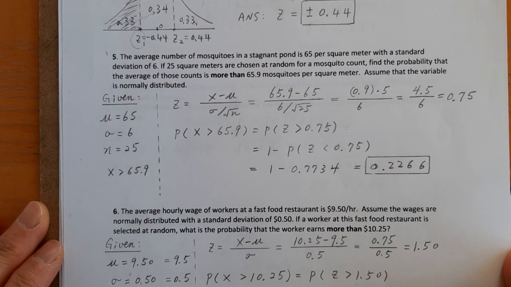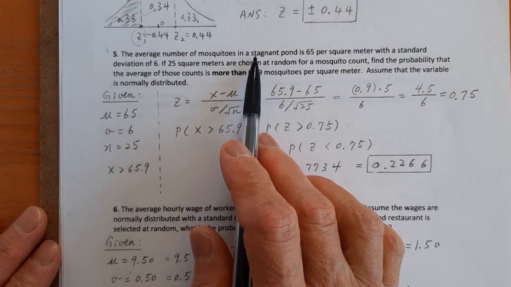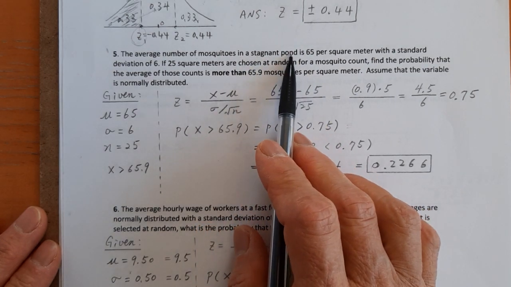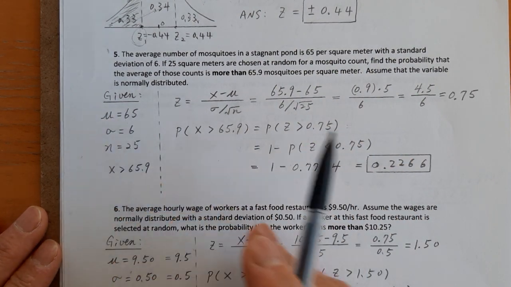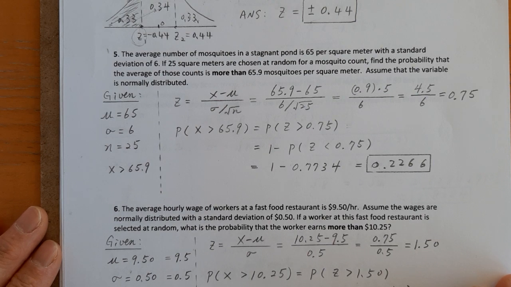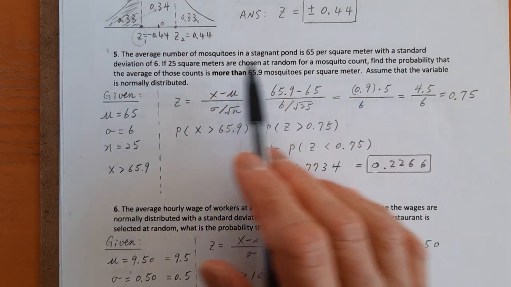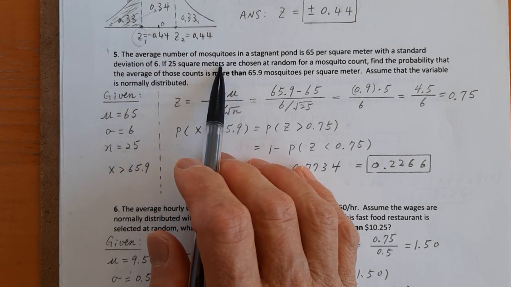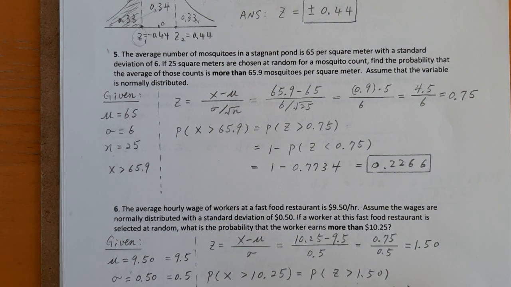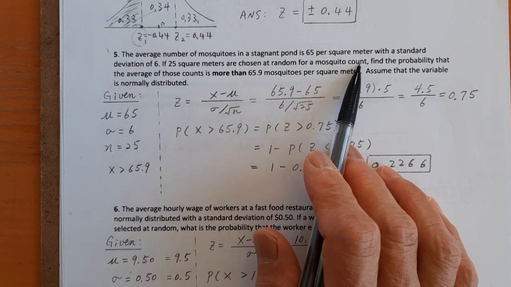Question 5. The average number, meaning mean, of mosquitoes in a stagnant pond is 65 per square meter. So the mean is 65. There's a per square meter has 65 mosquitoes in the pond. And with standard deviation, sigma equals 6 mosquitoes per square meter. If there are 25 square meters, so n equal 25 square meters, are chosen at random for a mosquito count.